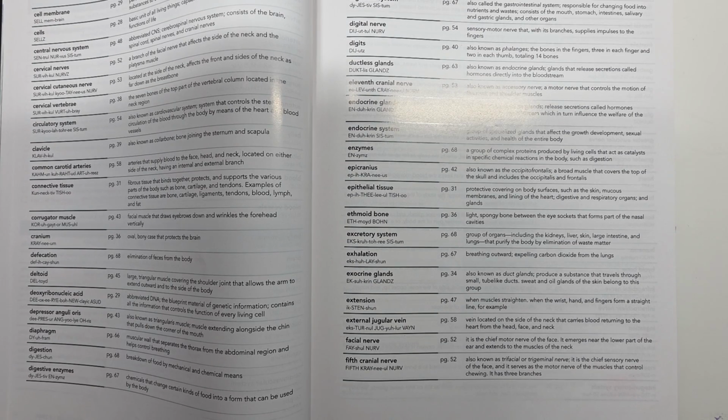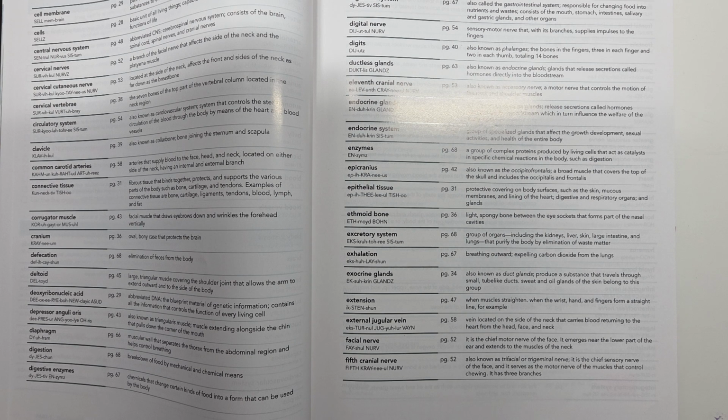Cell membrane, part of the cell that encloses the protoplasm and permits soluble substances to enter and leave the cell. Cells, basic unit of all living things, capable of performing all the fundamental functions of life. Central nervous system, abbreviated CNS. Cerebrospinal nervous system consists of the brain, spinal cord, spinal nerves, and cranial nerves.